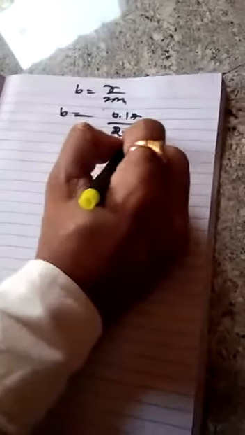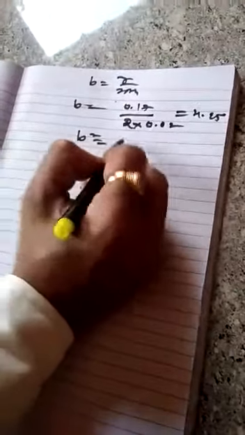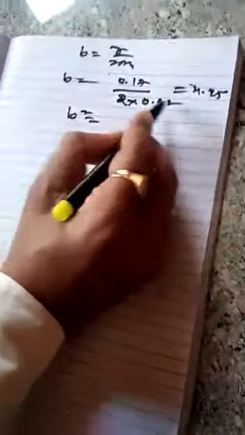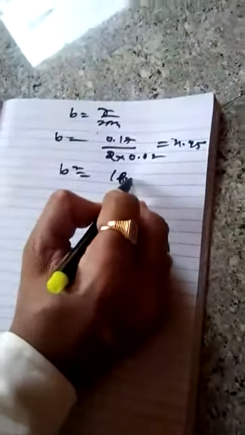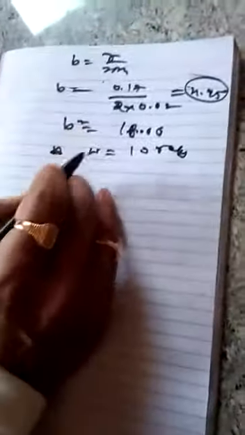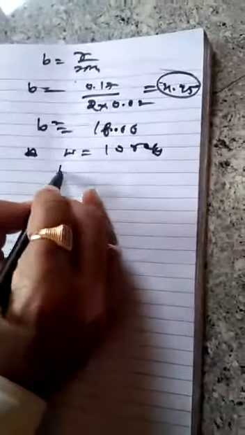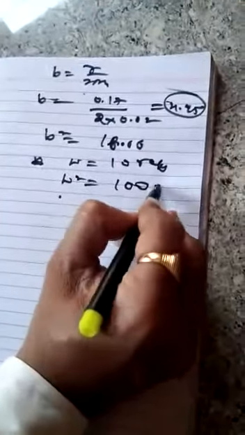b is equal to r by 2m, which is 0.17 divided by 2 into 0.02, the mass, giving 4.25. So b square is equal to how much? Squaring it gives about 18.06. From the data, the angular frequency is 10 radian per second, so omega square is equal to 100.